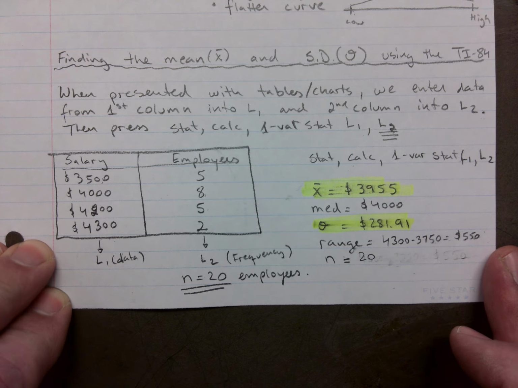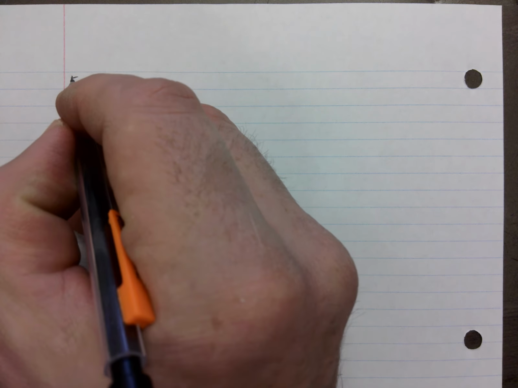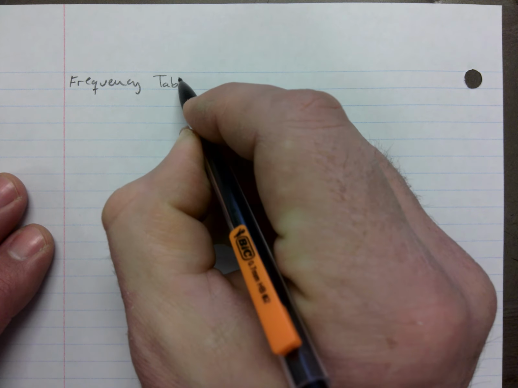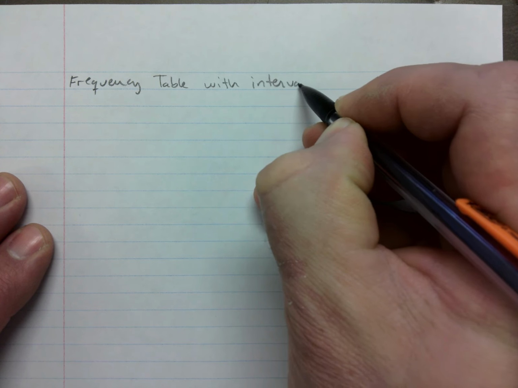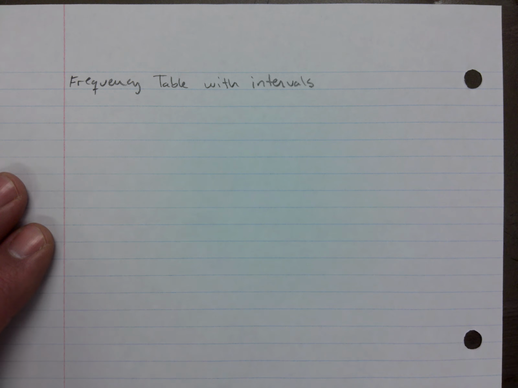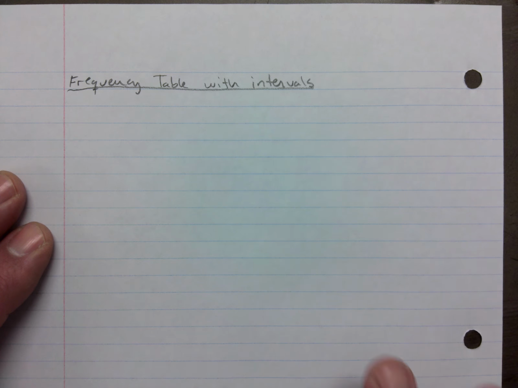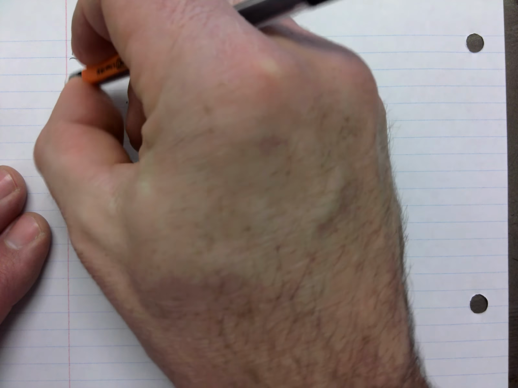Let's do another one. This one is slightly different, but it's still done the same way. Frequency table with intervals. You should not dread this one. This one is actually fairly straightforward to do. Okay, so let's do this. I'm just going to have a column with, let's give ourselves some room on purpose here.